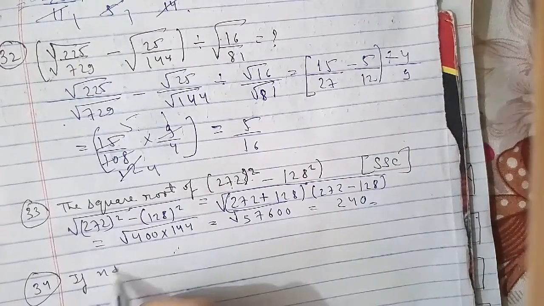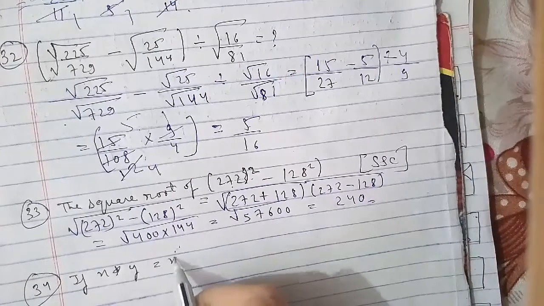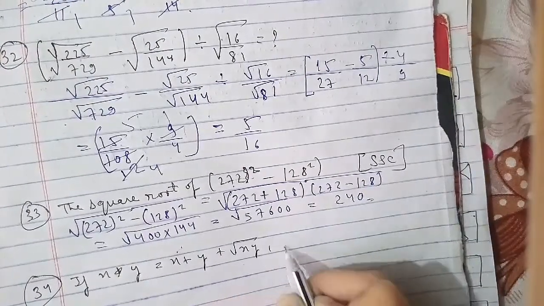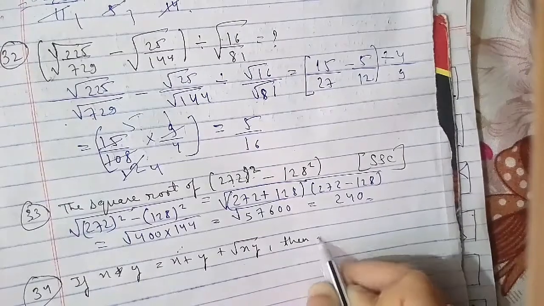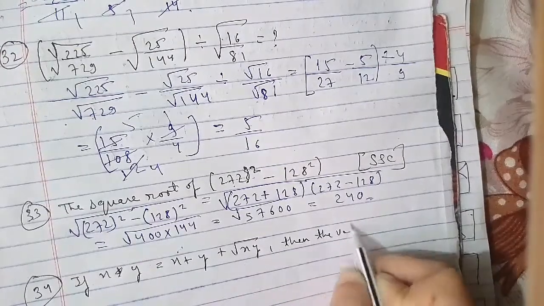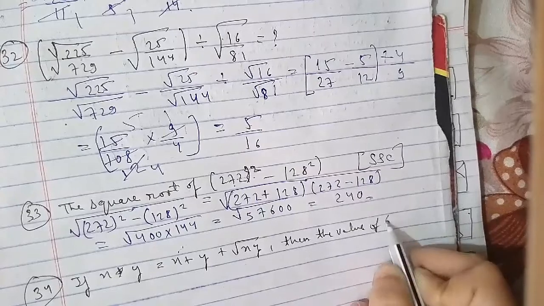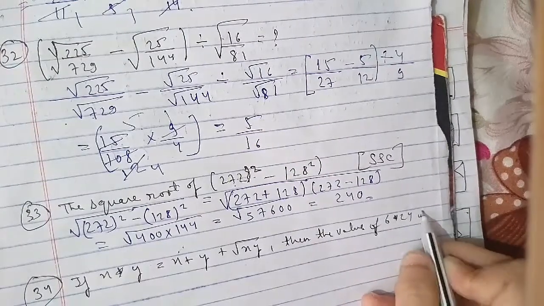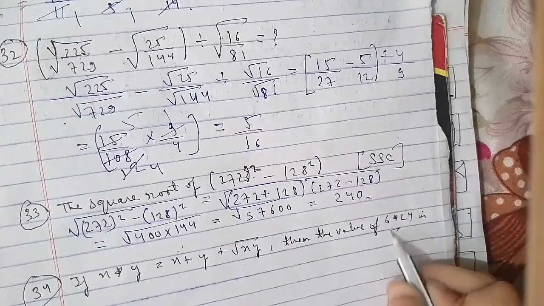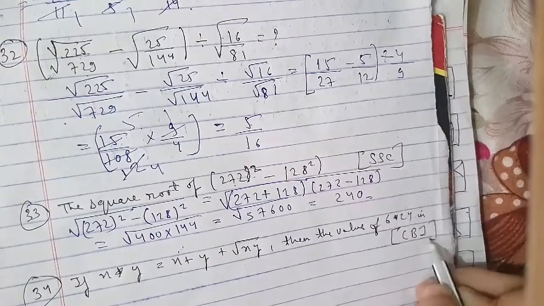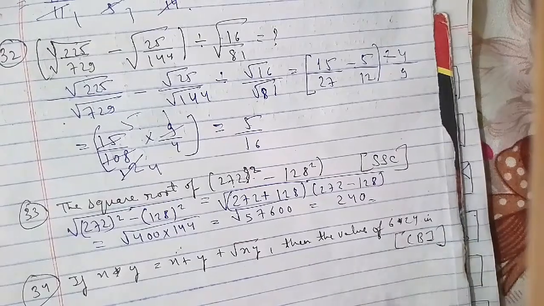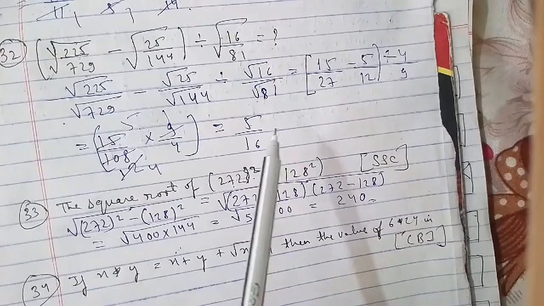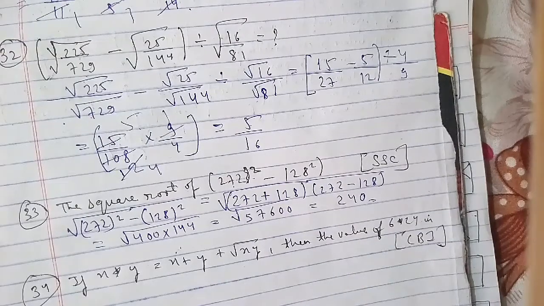6 abstract 24 equals 6 plus 24 plus under root 6 into 24, which equals 30 plus under root 144, which is 30 plus 12, giving 42. That will be the right answer for this question as well.